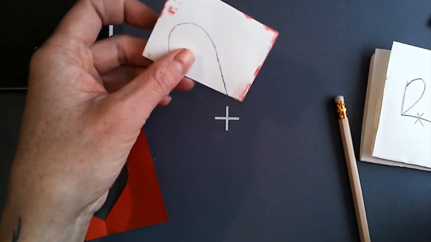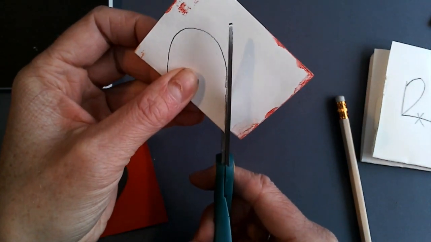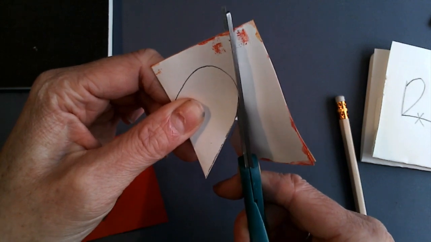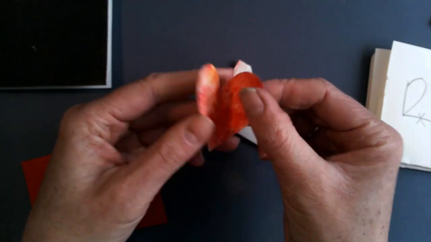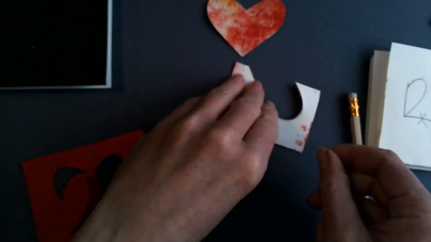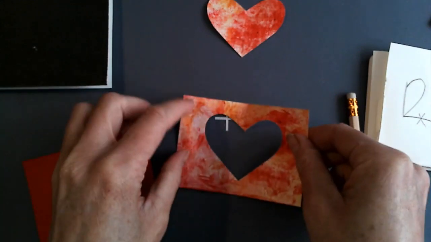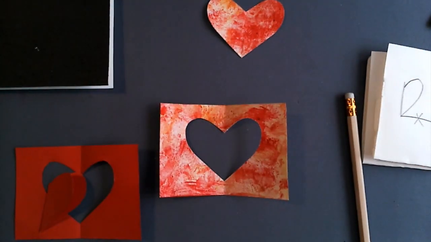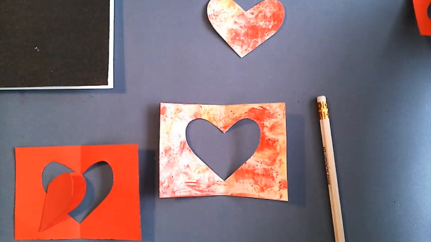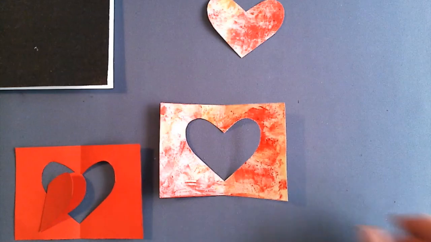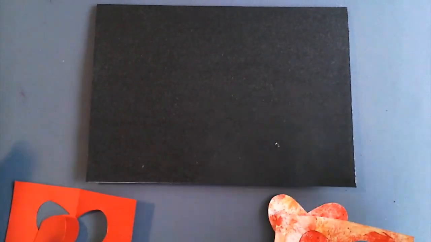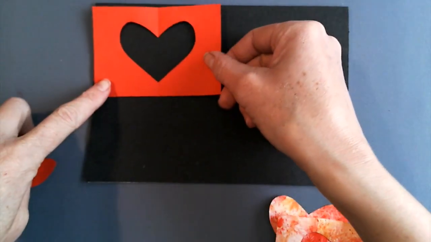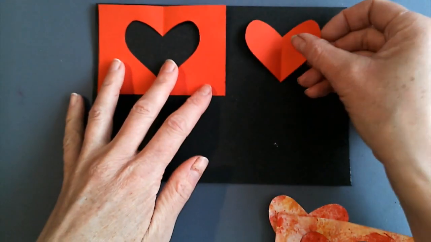Place your love heart to one side and carefully cut around the half a heart using scissors. Open it up and you now have a painted heart with positive shapes, and open up the piece of card and you have your negative shape creating a heart in the middle. Place your hearts to one side and take your piece of card. Check that the hearts in the negative space fit.